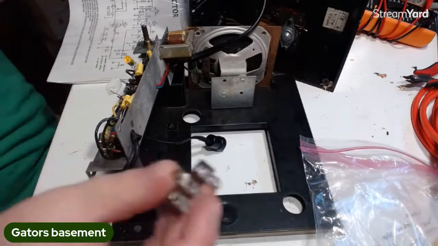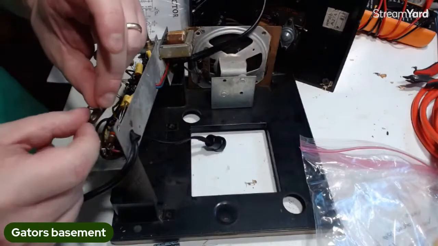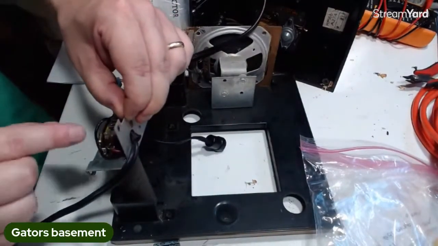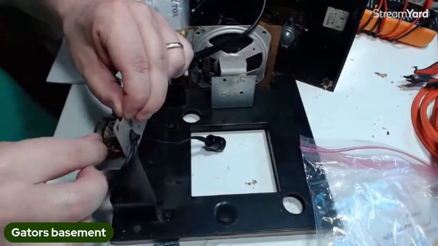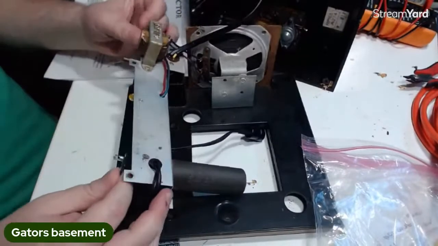All right, so we need to screw this into somewhere on here where it's not going to interfere with other things. So I think we got plenty of room right here. And that's going to offer plenty of clearance to close this back up.